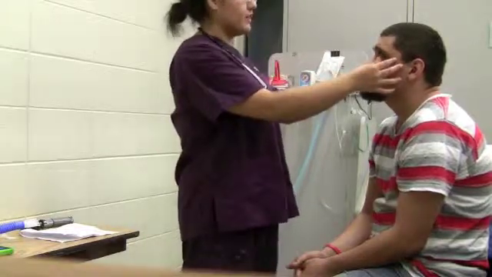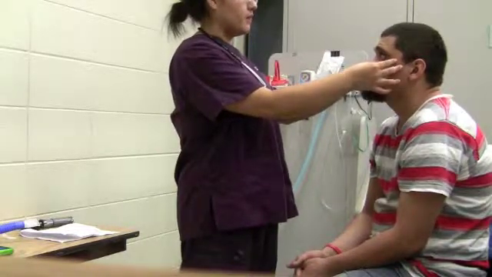Next, I'm going to go ahead and look at his conjunctiva and his sclera. I want to make sure that his conjunctiva is pink and moist and that his sclera is white.